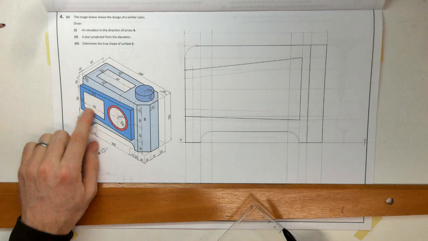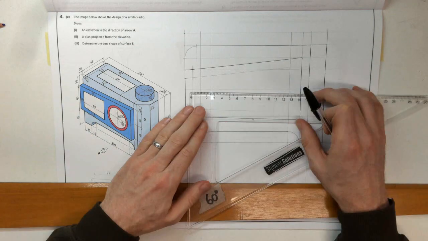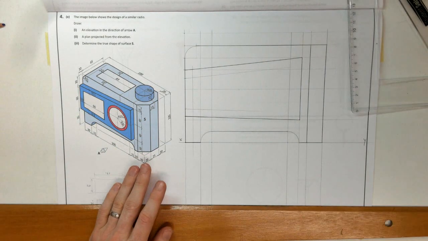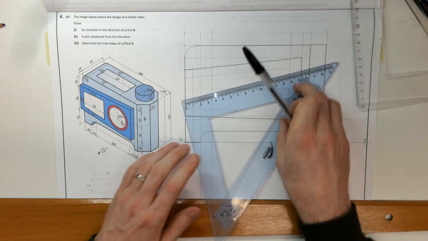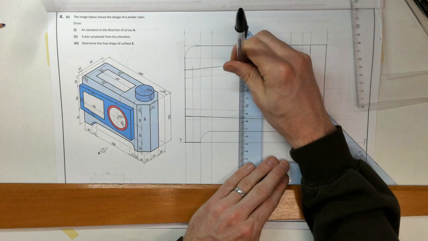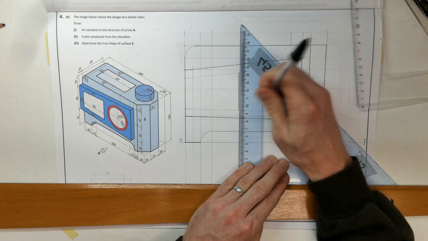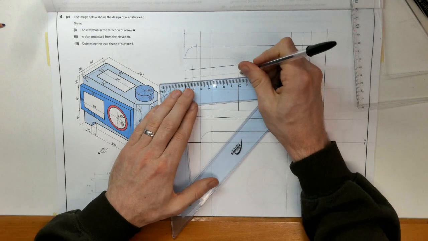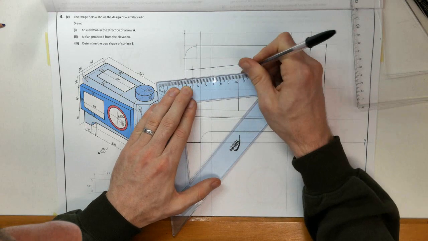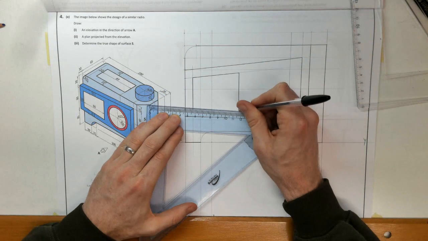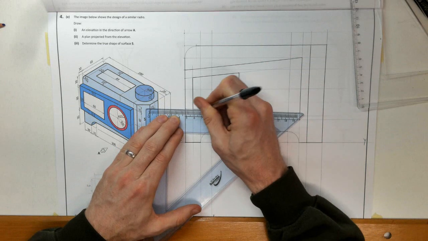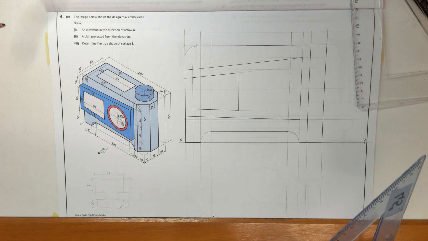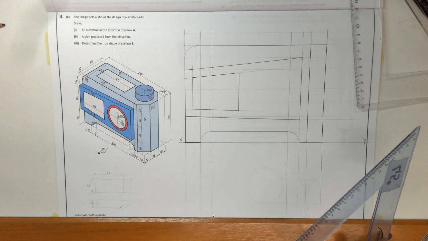Now I also have the width of the screen is 60 horizontally across, so I'm going to measure off my 60. Show that 60 there, and a vertical line at the opposite side, and my two parallel lines that are located. I can now draw heading. That's my screen. Right, and what do we got next?